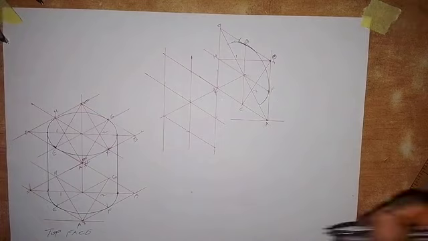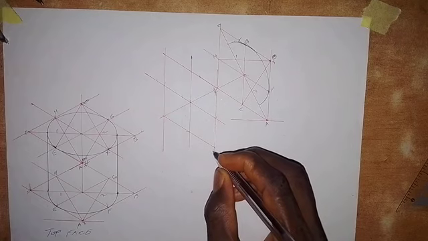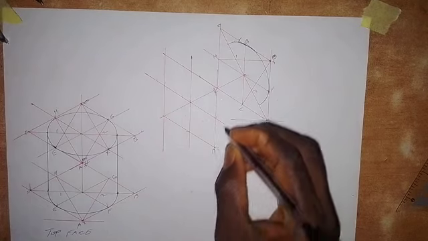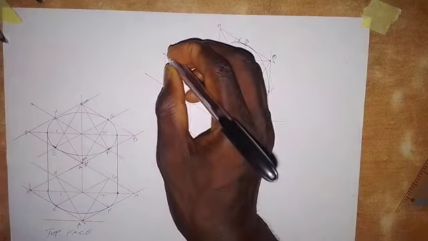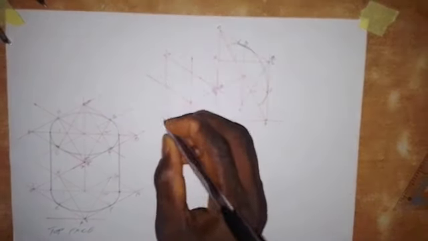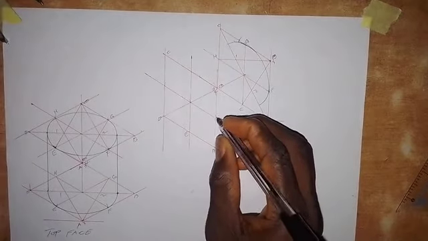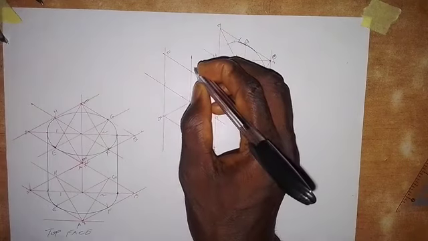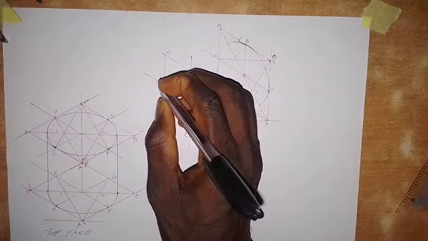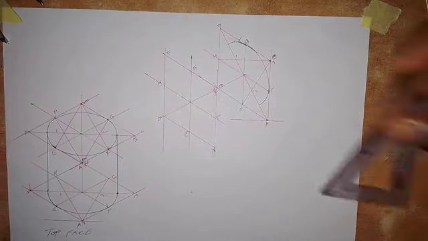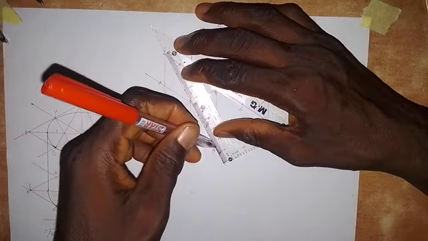The next thing that we are going to do is label the points. We take this point as point A. This is point B here. This is point C and this is point D. This is point E. This is point F. This is point G and this is point H here. Alright, so we connect the longest corners together, as usual. It goes like this.